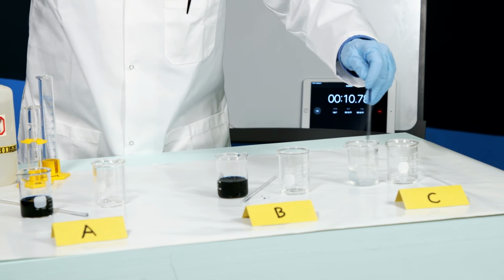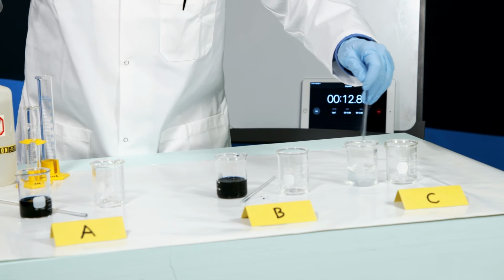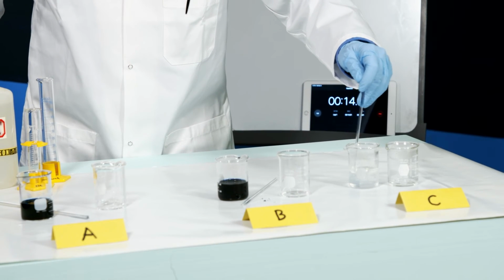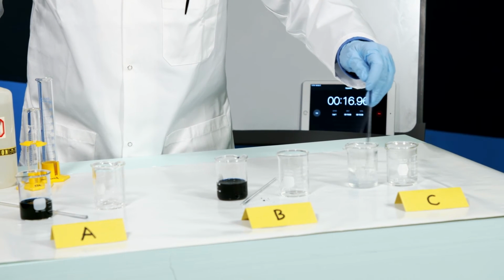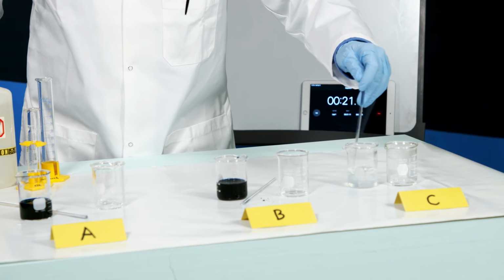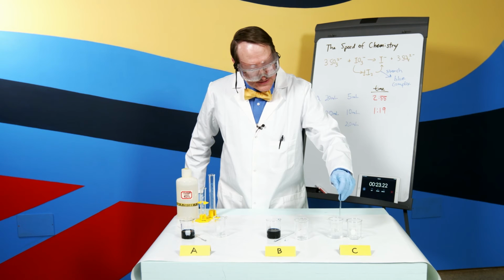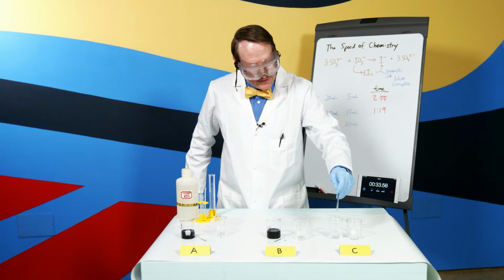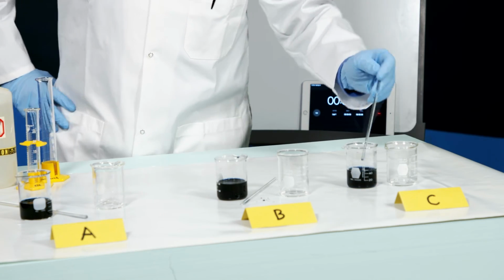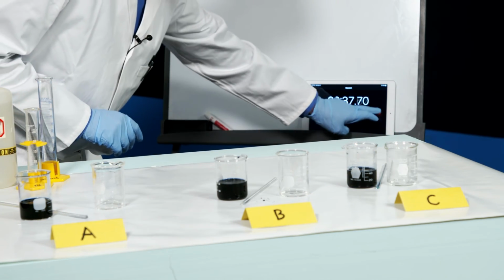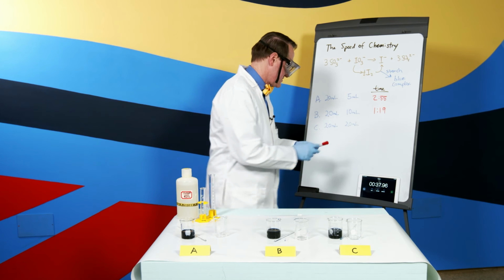So from reaction A and B, we saw that when we increased the amount of iodate, the reaction time was shorter, the reaction was going faster. Now that we've increased the iodate even more, let's see if the trend continues. Okay, so we got a color change at about 37 seconds.